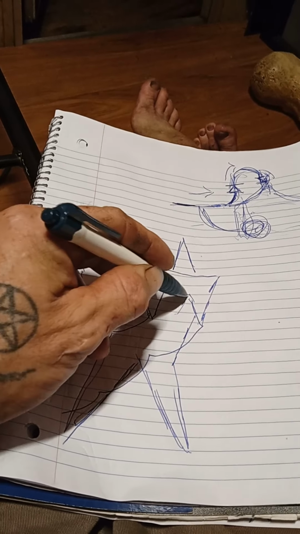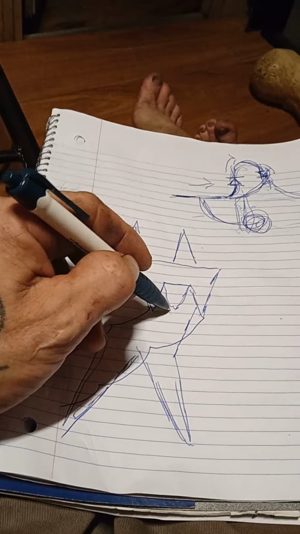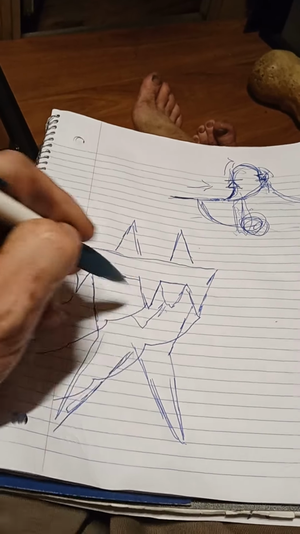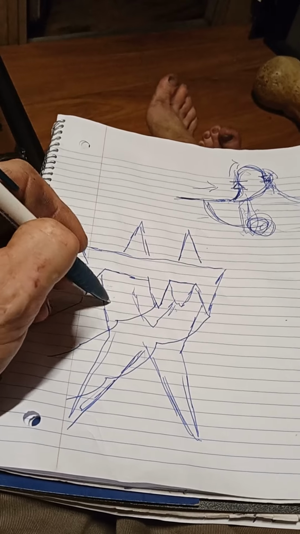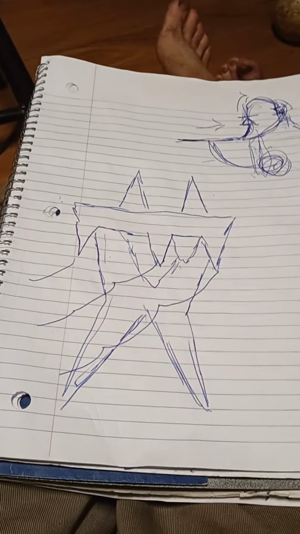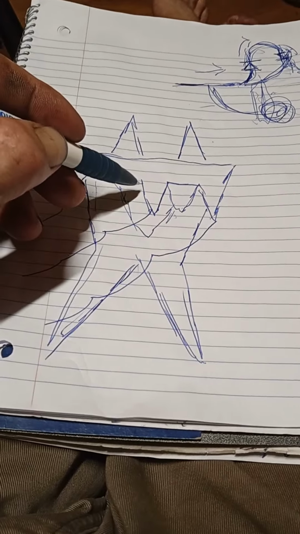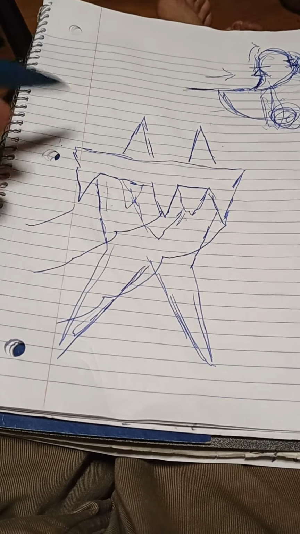I'm not an artist, but that's how these high tension power lines look, you know what I mean?